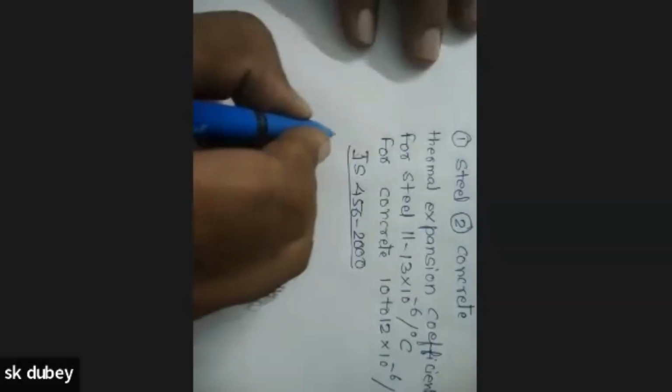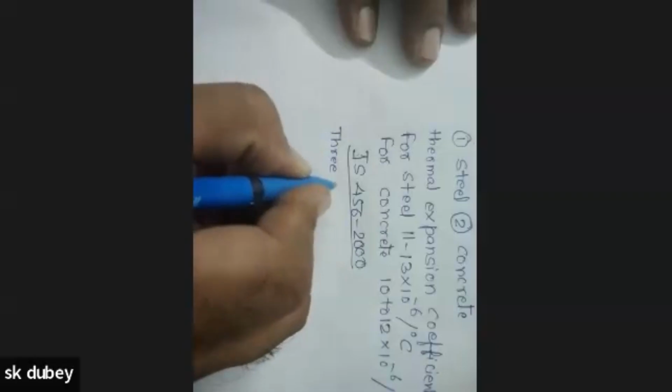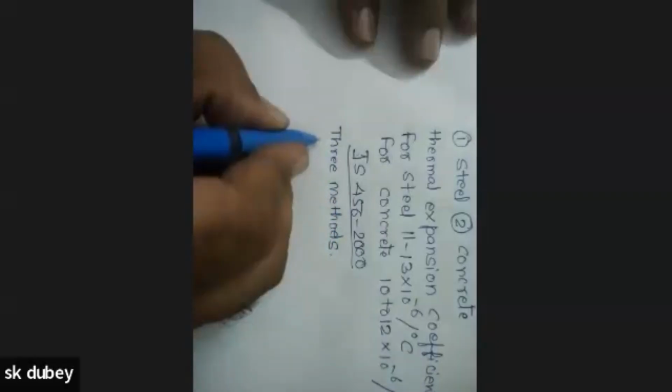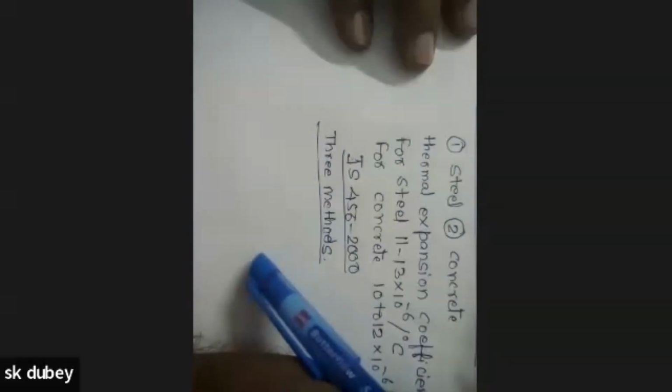Okay. In general, there are three methods for RCC to solve the problem, or we can say practically also we are utilizing these methods frequently.